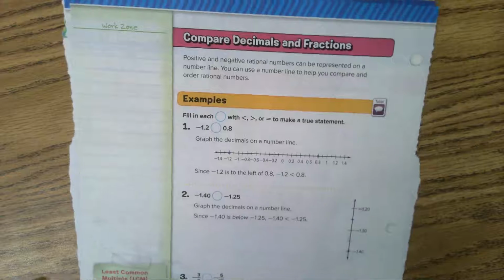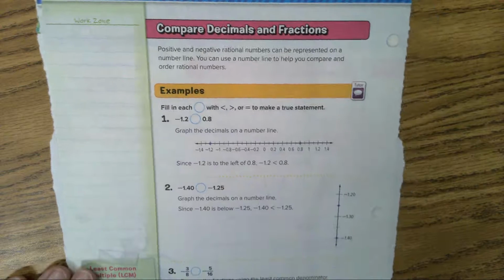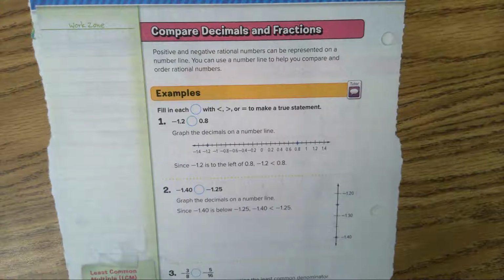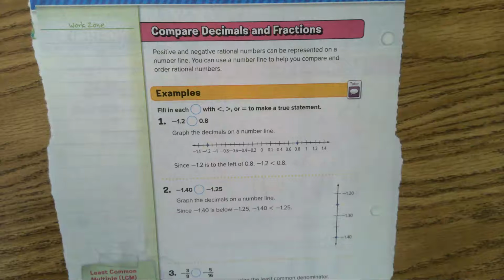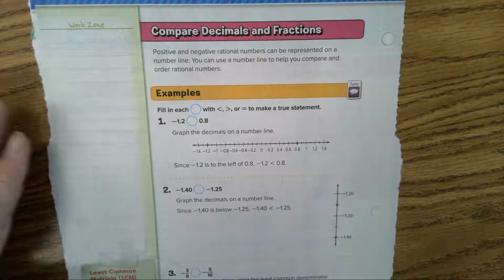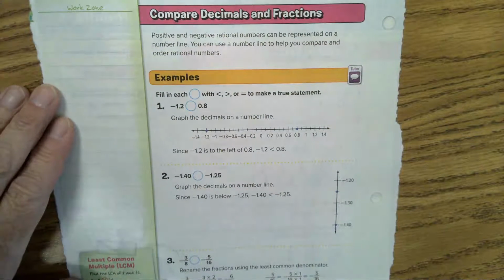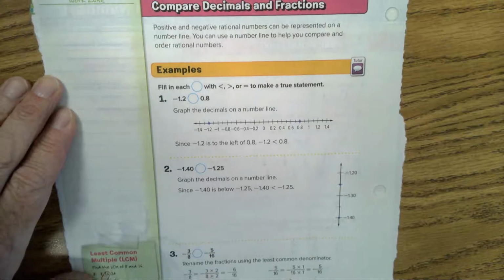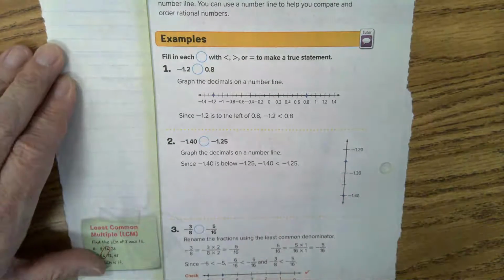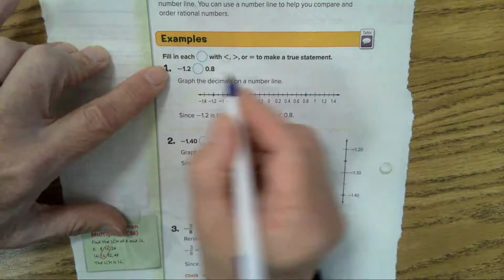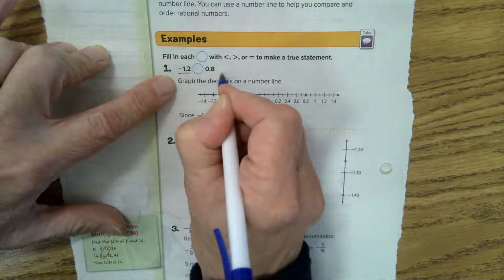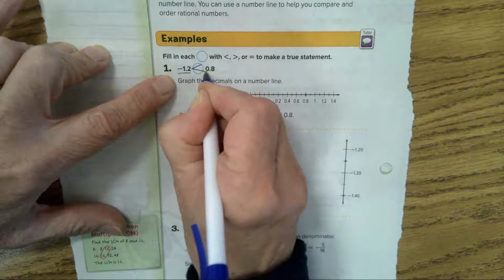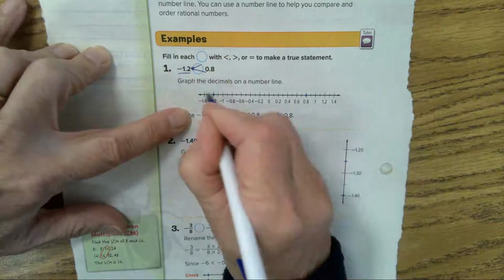Compare decimals and fractions. All right. Positive and negative rational numbers can be represented on a number line. You can use a number line to help you compare and order rational numbers. All right. It's wonderful when the number line's already done for you. It's very easy. It says, fill in each circle with less than, greater than, or equal to make a true statement. Well, negative is going to be smaller than a positive. It gets the little point. Now let's graph it. They've already graphed it for you.